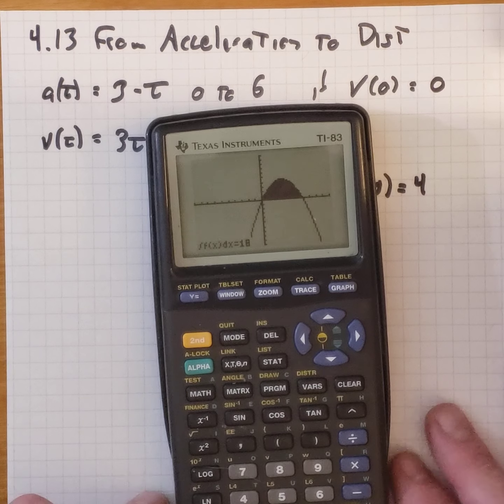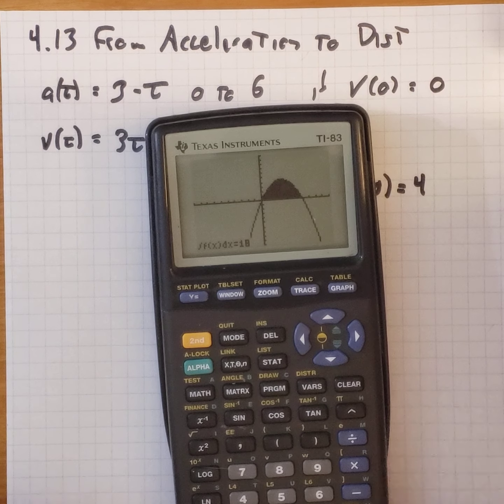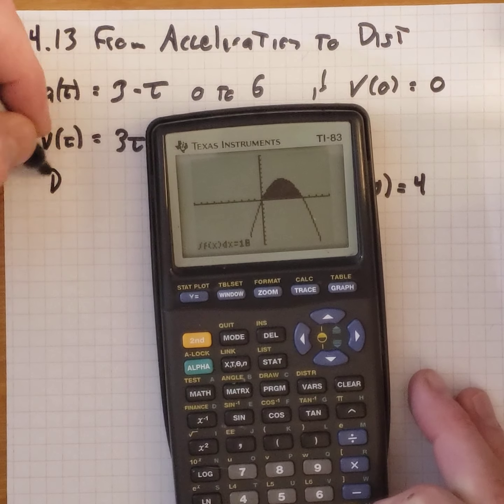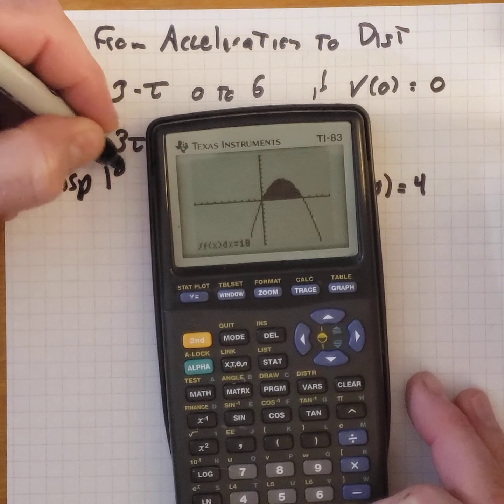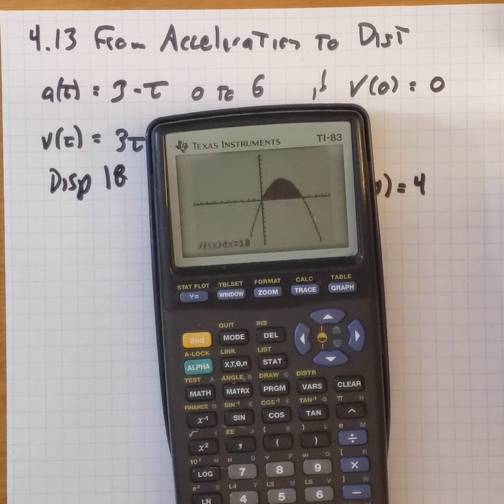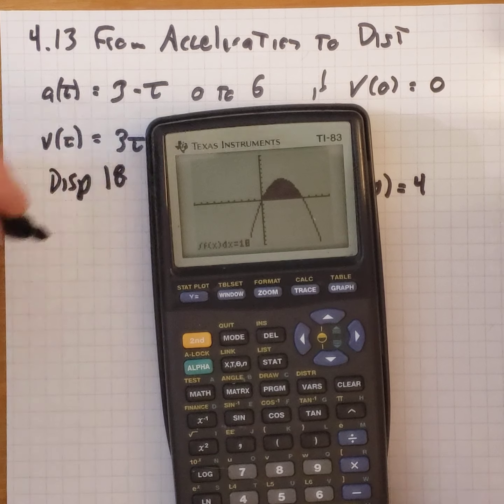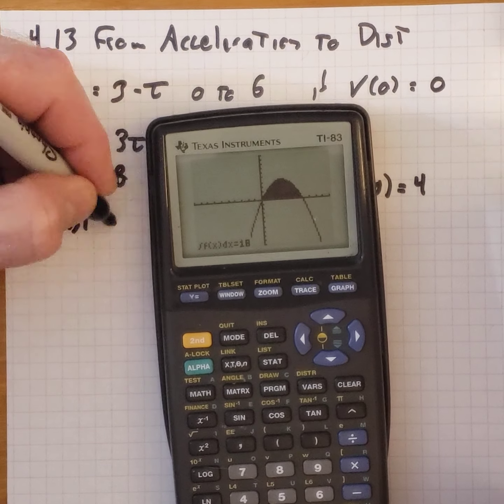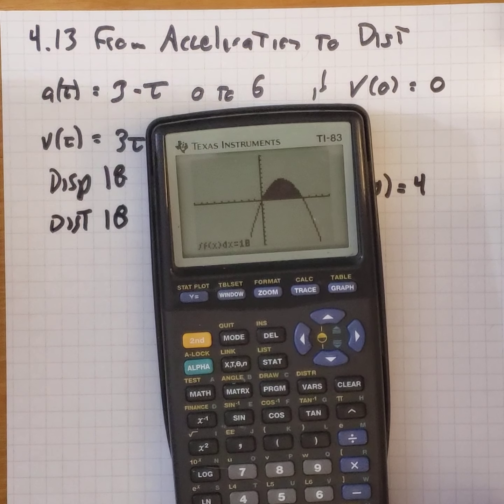That gives us our displacement of 18. So our displacement is 18. And that happens to all have been in the positive direction. So that's also the distance we traveled. There was no positive and negative to cancel each other out there.